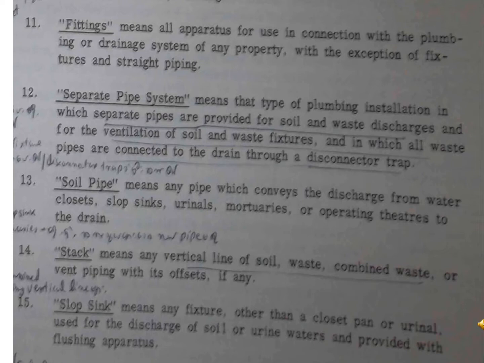A stack means any vertical line of the soil, waste and the combined waste or the vent piping, with the offset. The slop sink means any fixture other than the water closet pan or the units used for the discharge of the soil or the urine, waters, and provided with the flushing apparatus. So this is the slop sink.